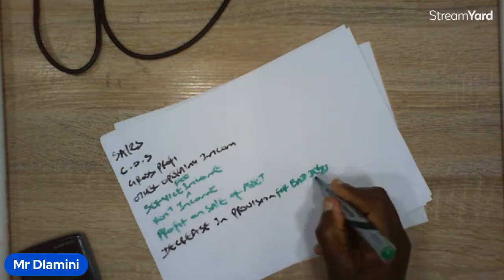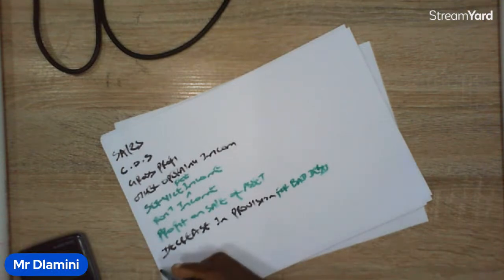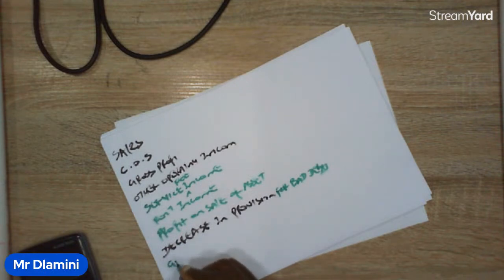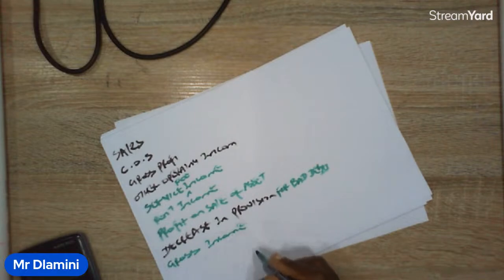Okay, decrease in provision for bad debts. And then you are also now having what? Gross income. Remember, we're having a gross profit now. Then the answer now we have gross income. Gross income. Right. So you record your figure there.